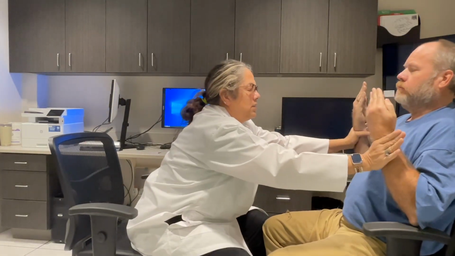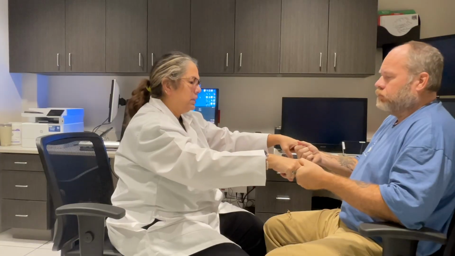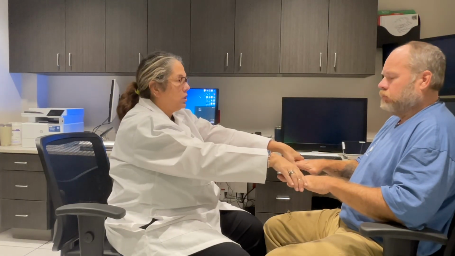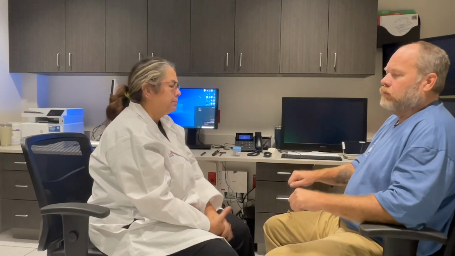And I'm going to push against you. So that's biceps and triceps. Grip my fingers. Great. And put your hands out. And now I'm going to try and squeeze your hand shut. Great. So that's finger abduction. So everything is 5 out of 5, which is normal and equal bilaterally.